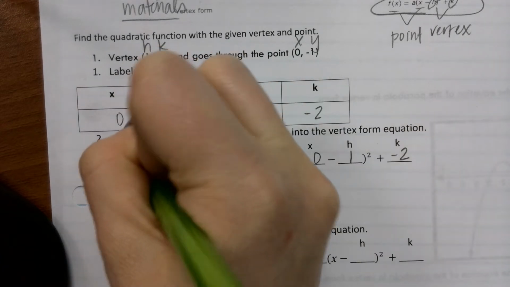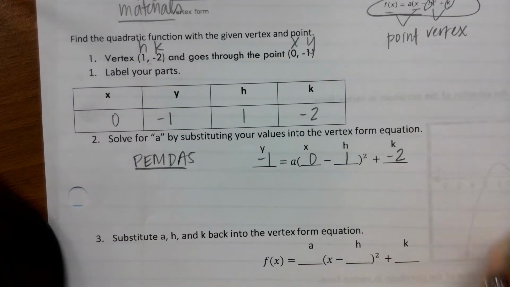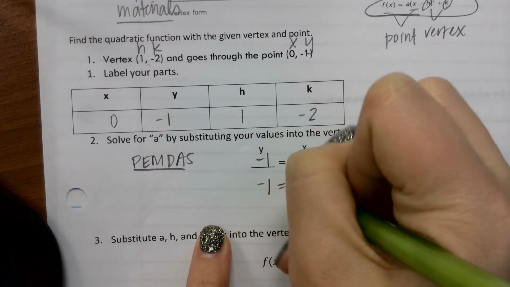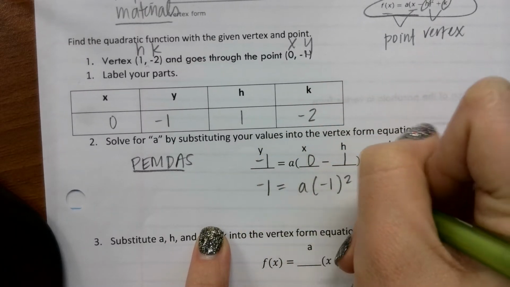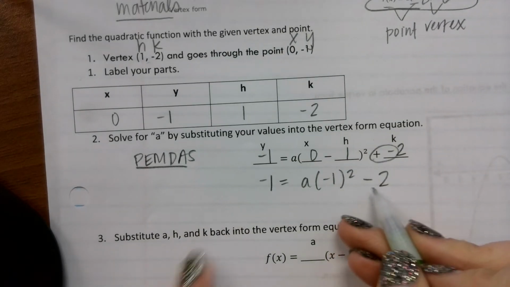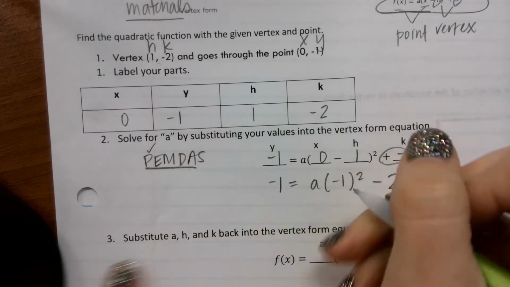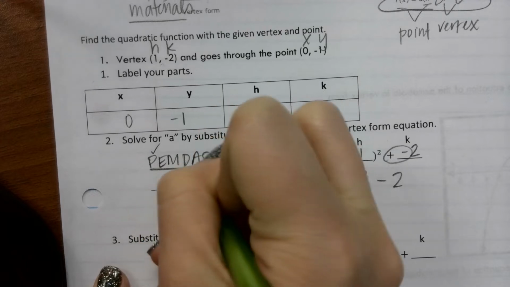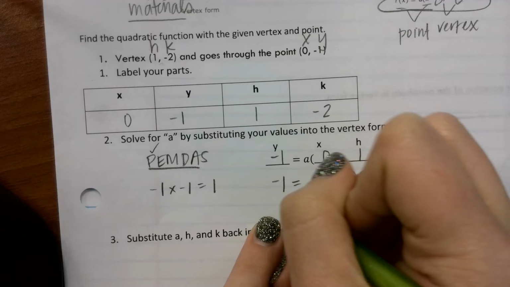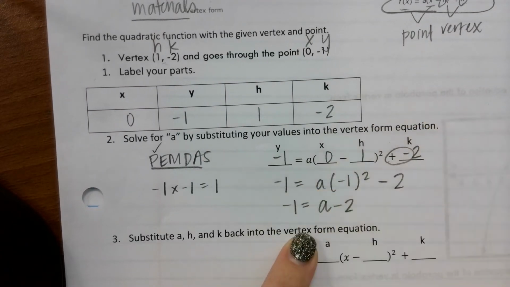And now I follow order of operations, PEMDAS. My parentheses come first. 0 minus 1 is -1. Plus -2 just means subtract. Taking care of my parentheses, now I do my exponents. -1 squared is -1 times -1, which is +1. Do I need to put the +1 in front of the a, the coefficient, if it's just a 1? No. So this becomes a minus 2.